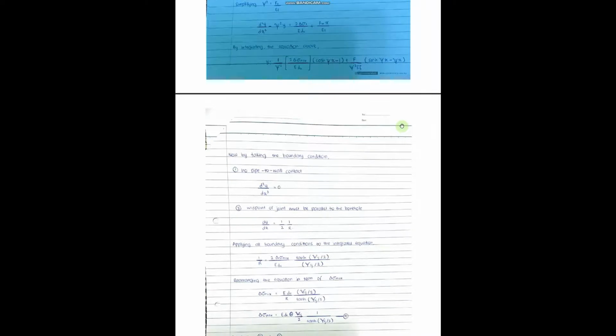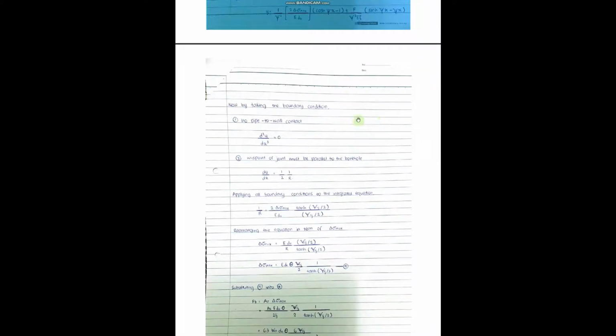After obtaining this equation, we integrate it with respect to y, so y is equal to 1 over psi squared multiplied by 2 delta stress max over Young's modulus times diameter, multiplied with hyperbolic cosine psi x minus 1, plus F over psi cubed EI times hyperbolic sine psi x minus psi x. So moving on to the next.